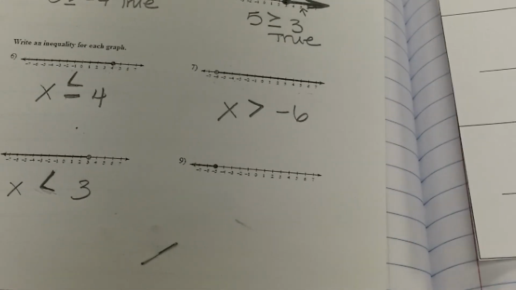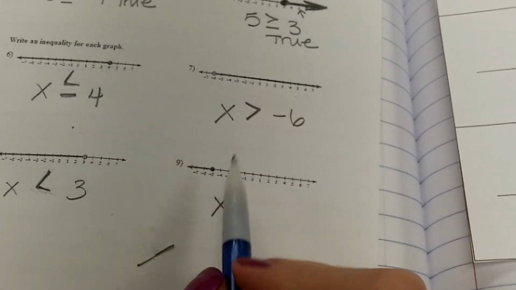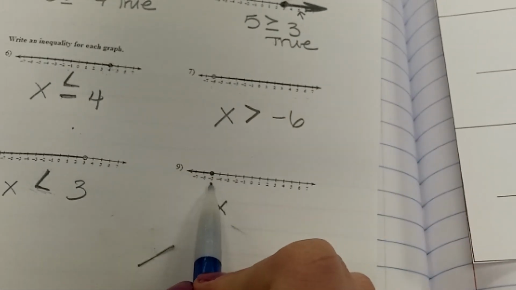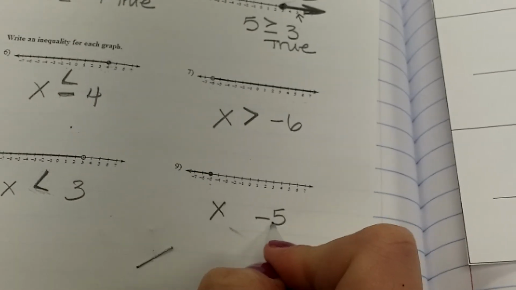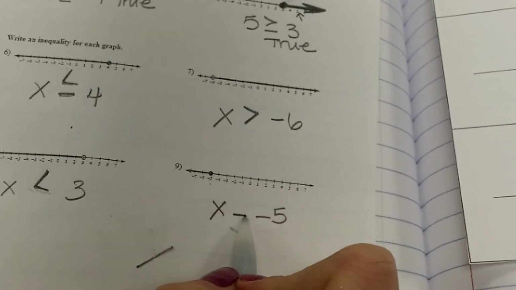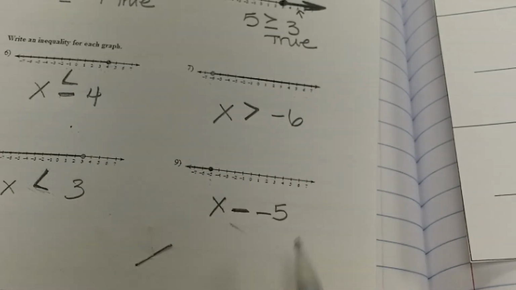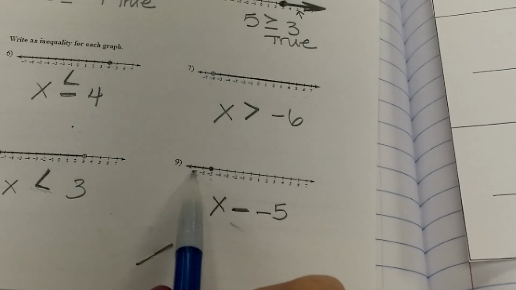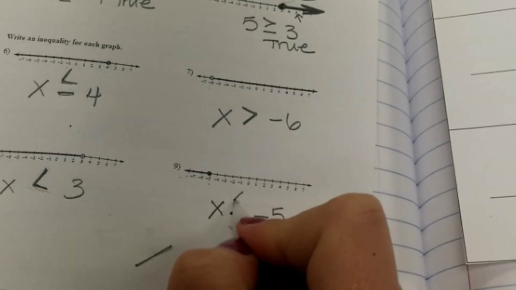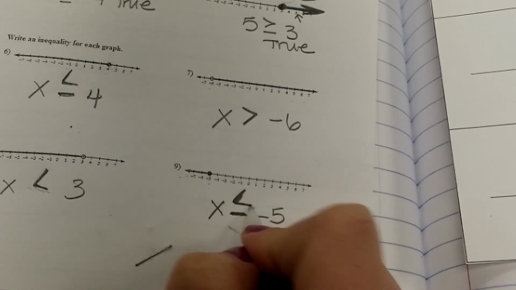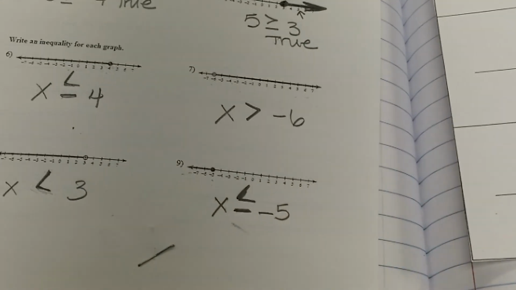All right, last example. I start with my variable, and then I identify my constant. My constant is a -5. This is a filled in dot, so it's going to be an or equal to. And these are all the numbers that are shaded to the left. So if I go to the left, it's less than. So my final inequality is x is less than or equal to -5.